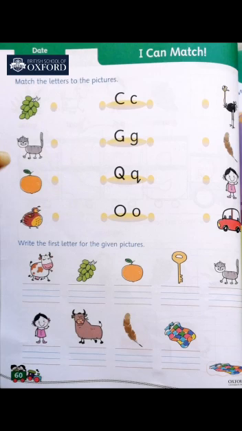And in the last, you can see, write the first letter for the given pictures. Some pictures are given here in your book. First one is cow, grapes, orange, key, cat, girl, ox, quail, quilt. So you have to recognize this picture, pronounce it very well and feel which one is the starting letter. Cow, so you have to write k. Grapes, you have to write g. Orange, you have to write o. Key, cat, you have to write k. Girl, so you have to write g like this.